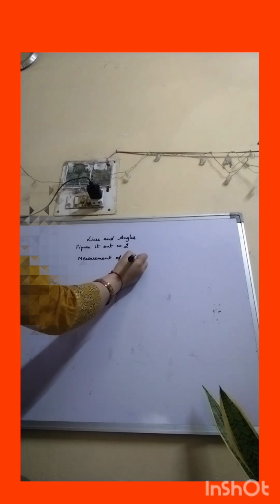Now, measurement of an angle is done in degrees. This you have to remember, and its symbol is like this. So, suppose you measure an angle, you would write 20 degrees.